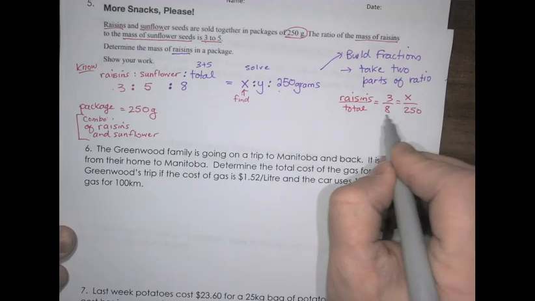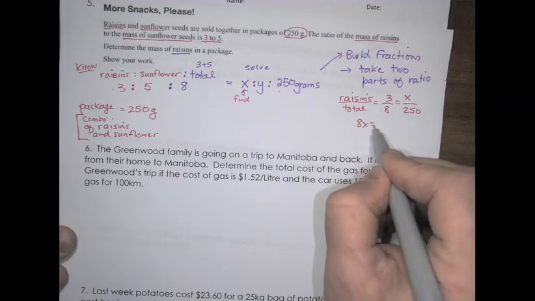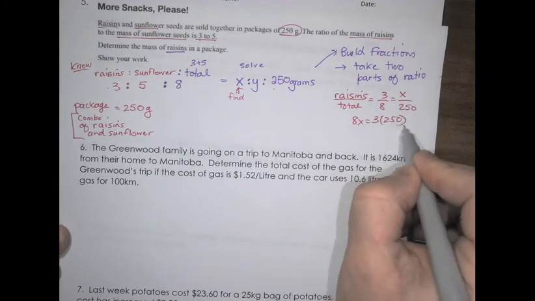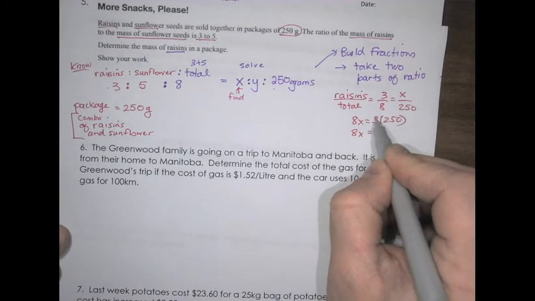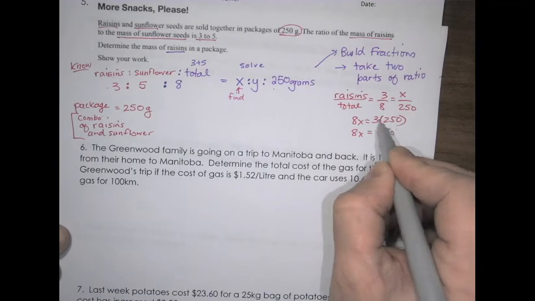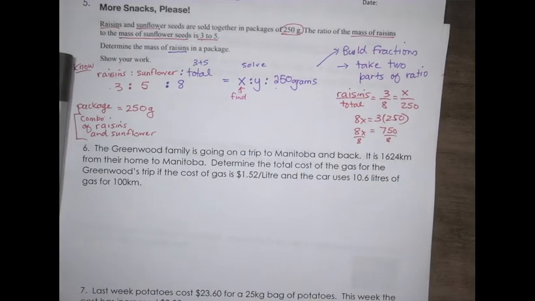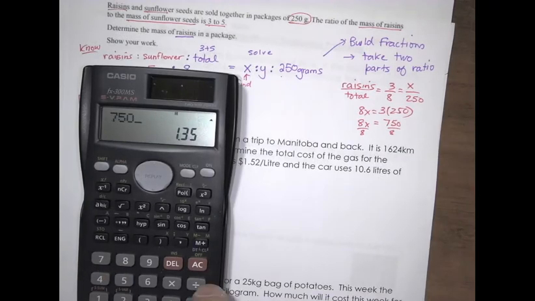So now I can say, well, 8x is equal to 3 times 250. And then I can multiply it together. I know that that's 750. And then I'm going to divide by 8. All right.